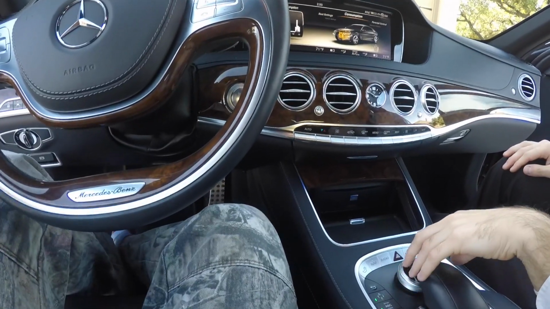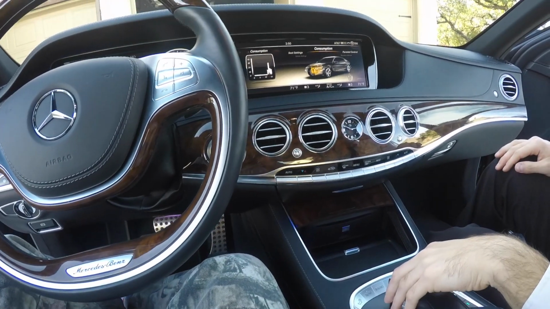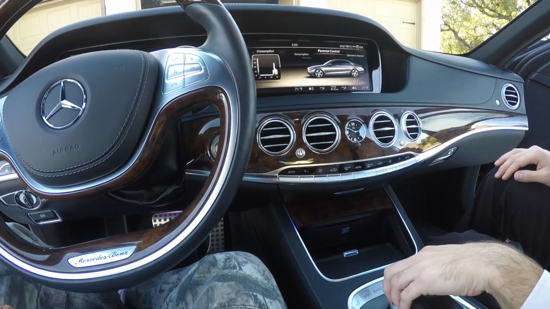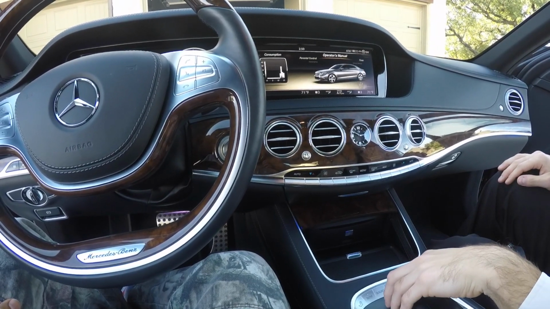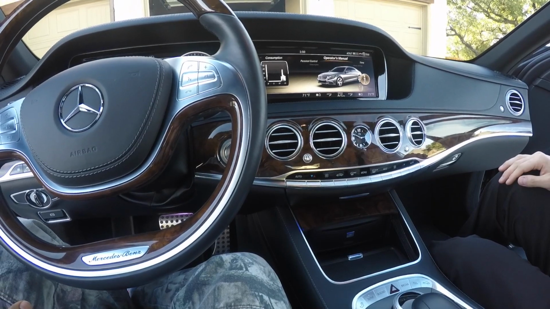Gas consumption statistics, if you ever need to keep track of it. And then parental control, because they have TVs in the back, so you can always lock certain features. And there's the digital operator's manual if you ever need to find it.